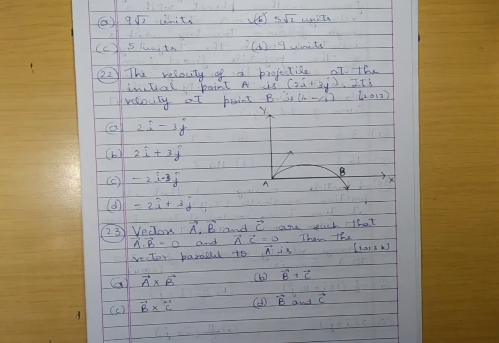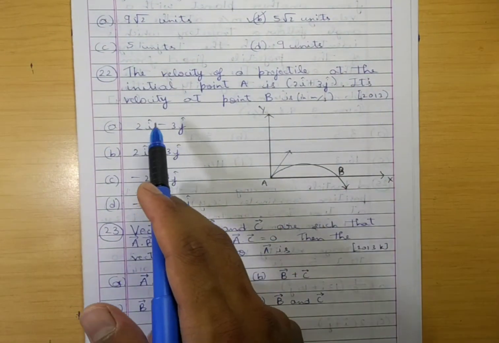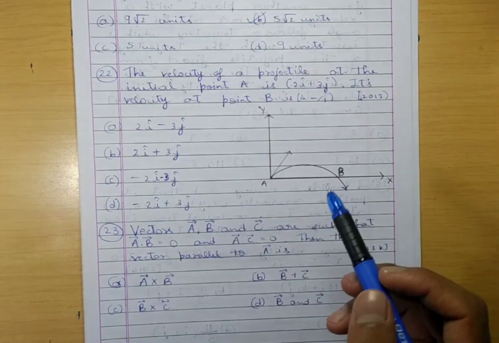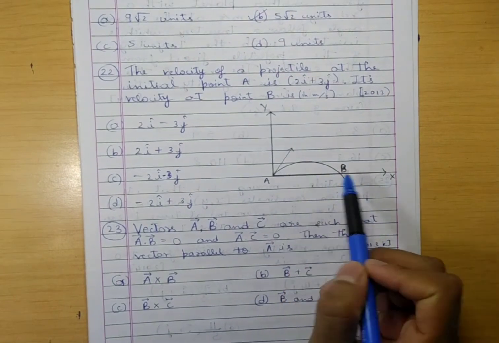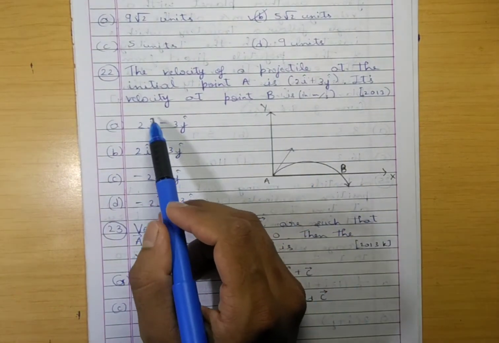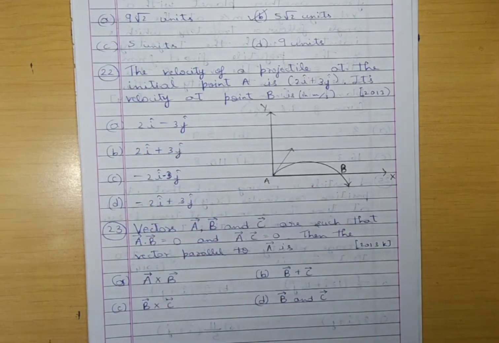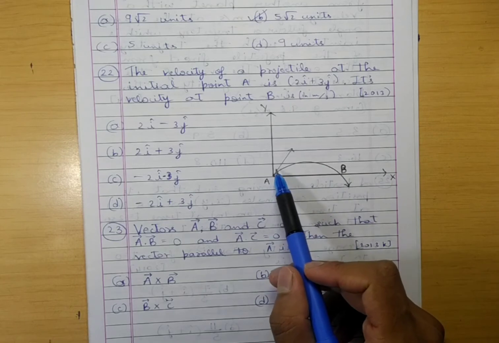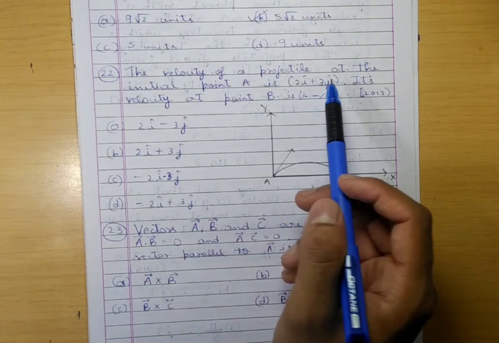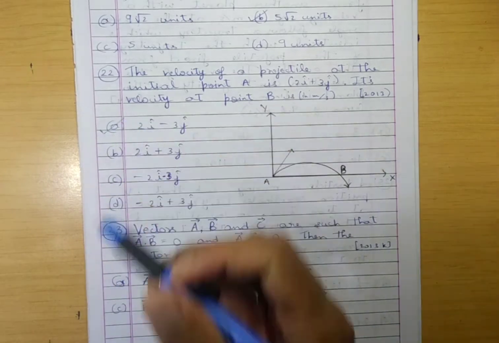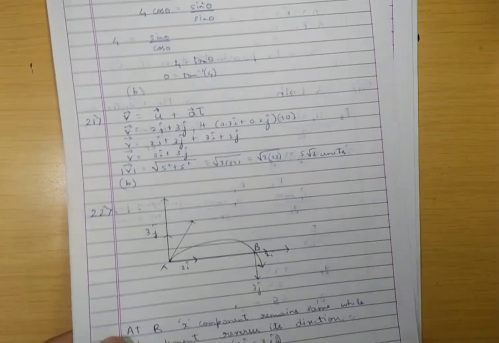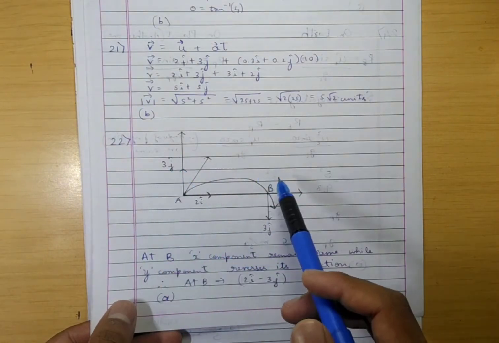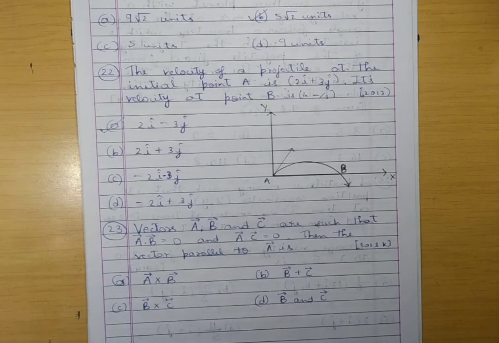22. The velocity of a projectile at the initial point A is 2i plus 3j. Its velocity at point B is. At point A, it is 2i plus 3j. At point B, the horizontal velocity does not change. So therefore, in the direction of x, which is i, it will be same, plus 2i. But in the vertical direction, it is in opposite direction from the initial one. So if it is plus 3j, it should be minus 3j. Option A. It should be like this. 2i will be same, but 3j, the initial velocity is positive, then here it will be negative because it is in opposite direction. Option A.